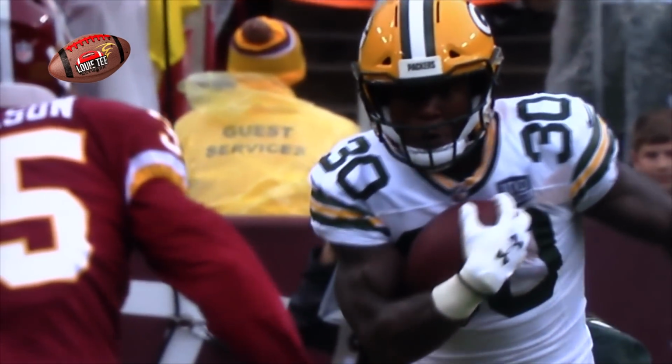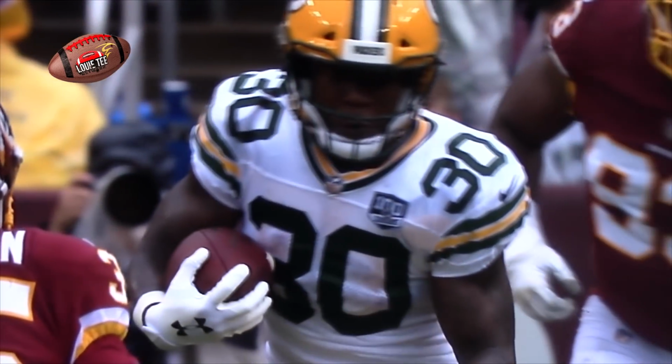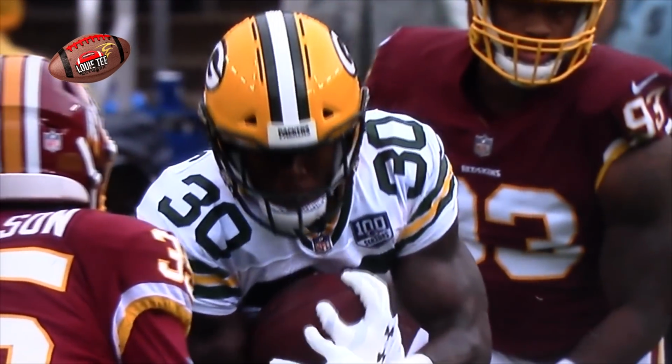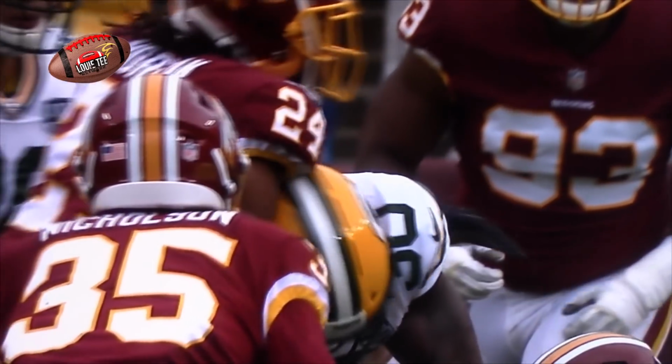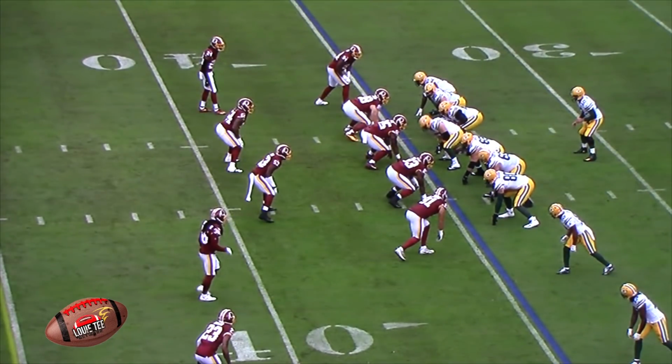And again, these are the types of runs that drive you nuts, especially after you're able to hold a quarterback like Aaron Rodgers to an incompletion on first down and set up second and long. Those are the ones that make you upset. So after the run by Jamal Williams to give the Packers a fresh set of downs on 2nd and 10, look at our guy once again.